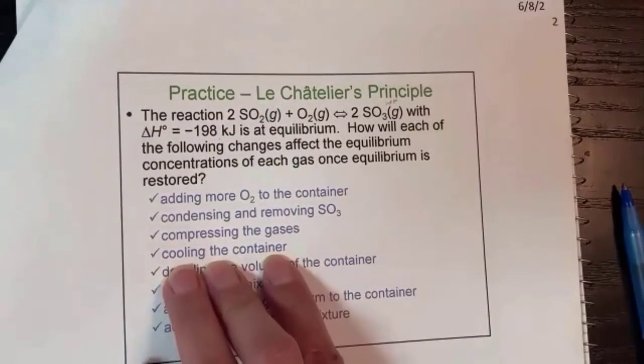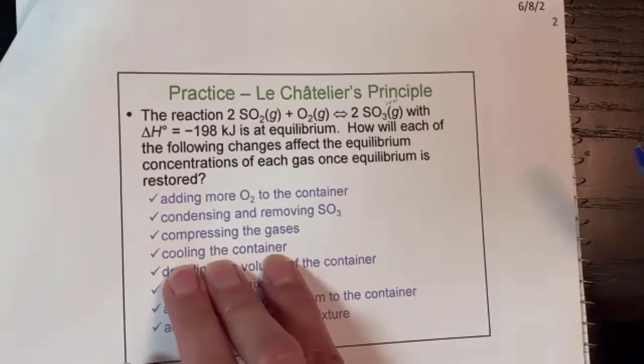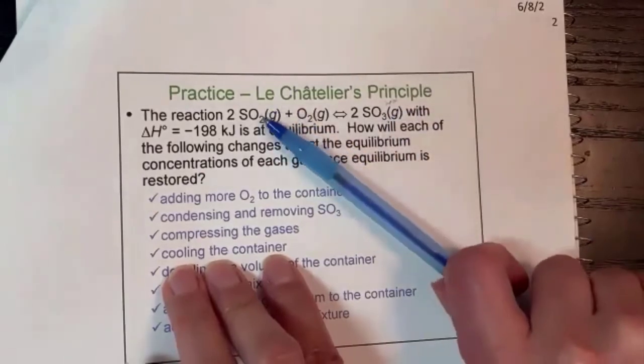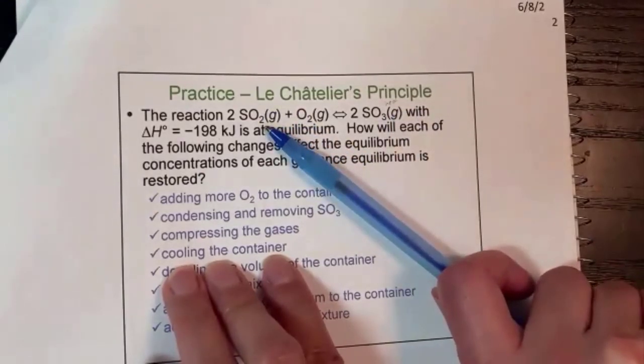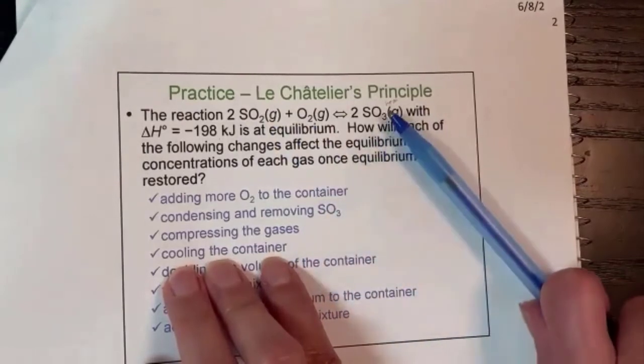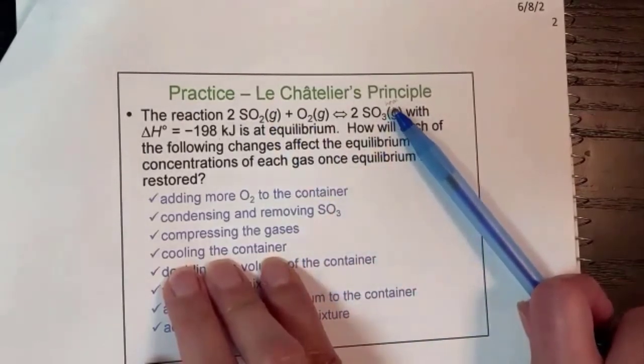Very good. Shifting towards the side of SO3 is to the right. Shifting to the side of SO2 is shifting to the left. So if you cool the container, you're removing heat, so you don't have enough on the product side. It will shift to the right again, towards the side with SO3.